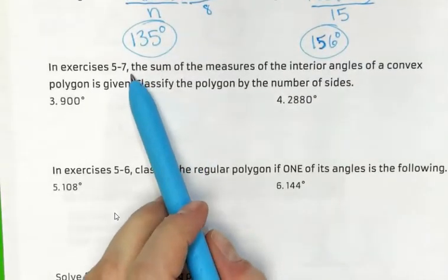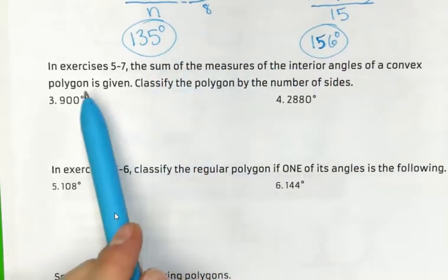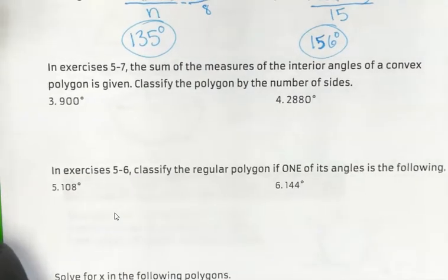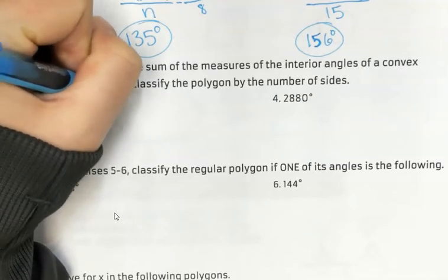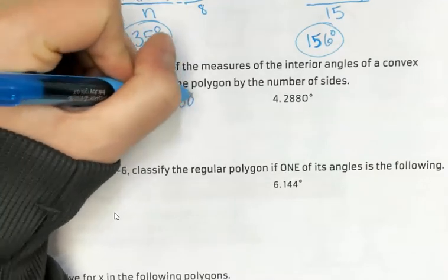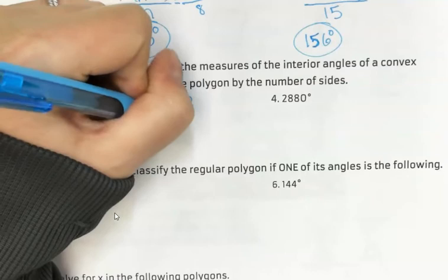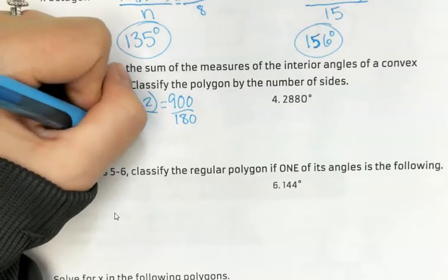All right, let's look at these down here. It says the sum of the measures of the interior angles of a convex polygon is given. This is the sum. Now we want to figure out how many sides the polygon has. Okay, so remember our formula is 180 times n minus 2, and then it tells us that the answer to that is 900, and we want to work backwards. So the first thing you always want to do is divide by 180. So 900 divided by 180 is going to be 5.